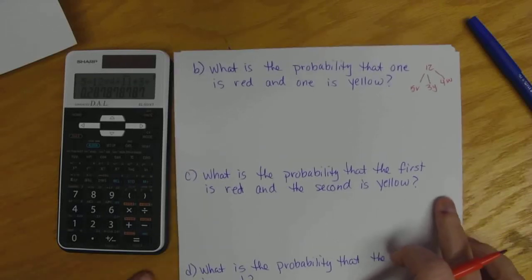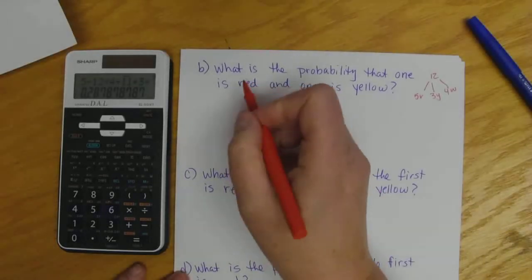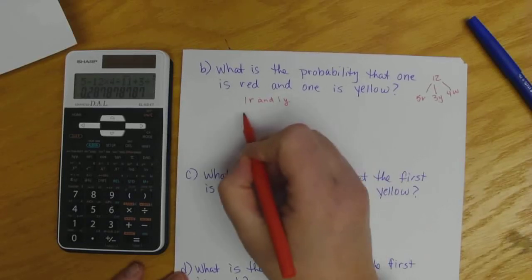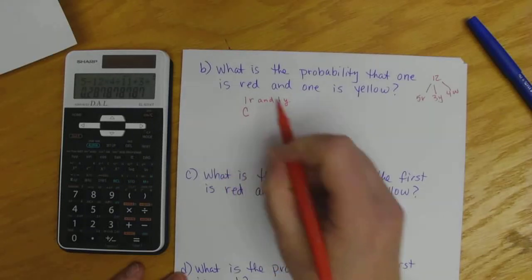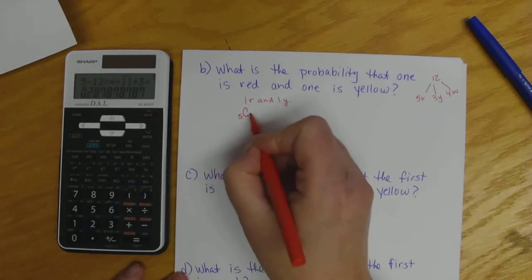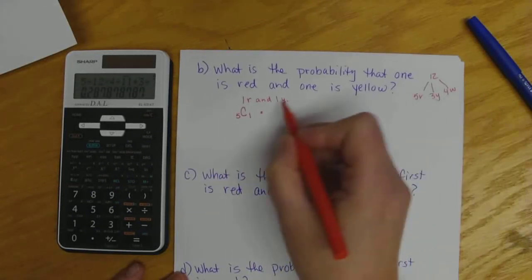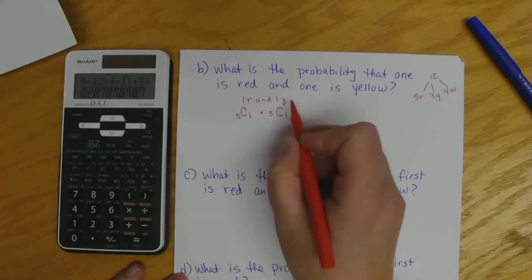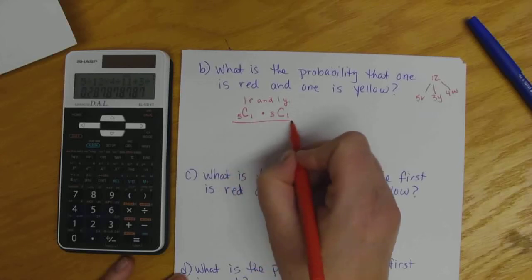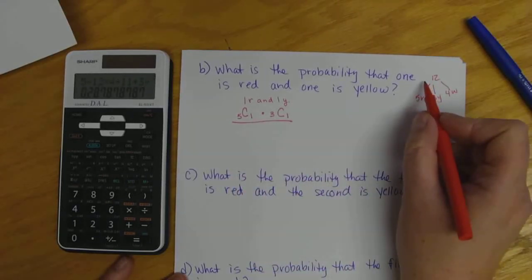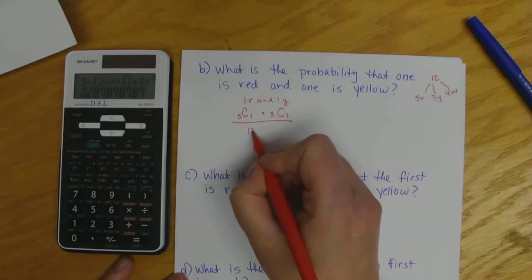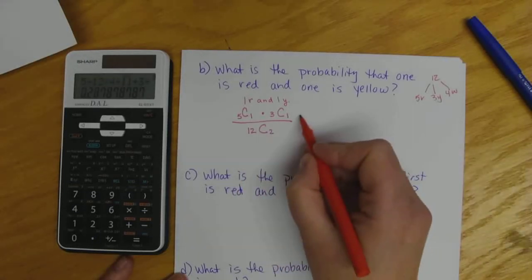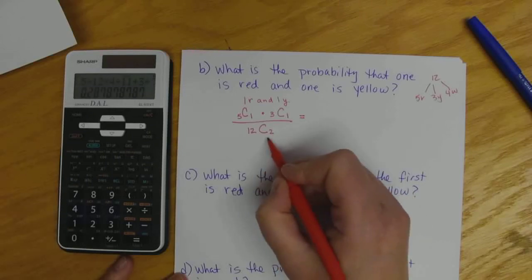Okay, so let's do this as a combination. So we want 1 red and 1 yellow. So how many red are there? 5, and we want 1. And out of the 3 yellow, we want 1. Okay, so that's how many ways to get those, and we need to divide by the total. Now the total is 12 C 2. We're choosing 2 out of 12.